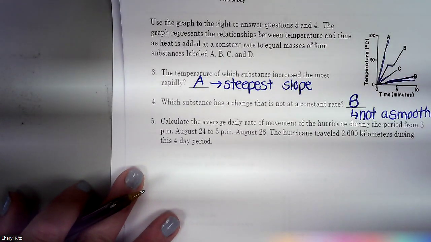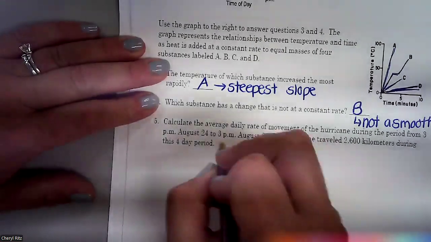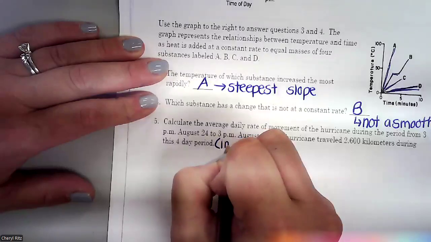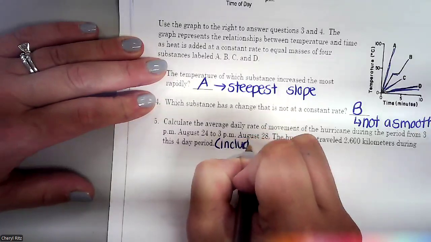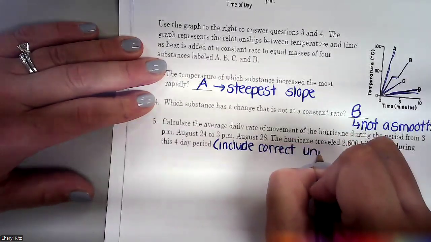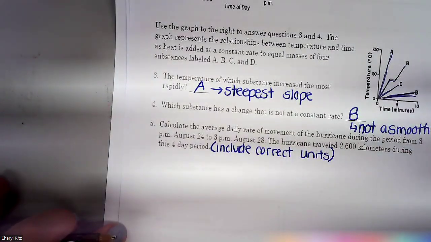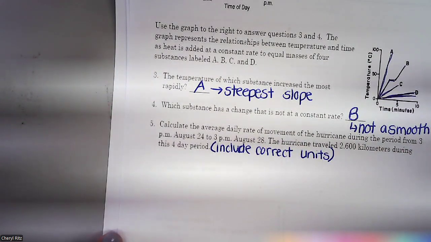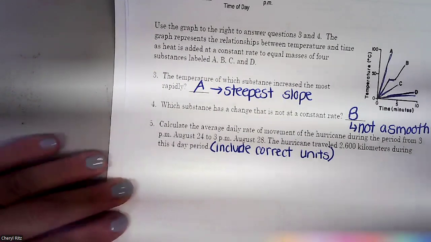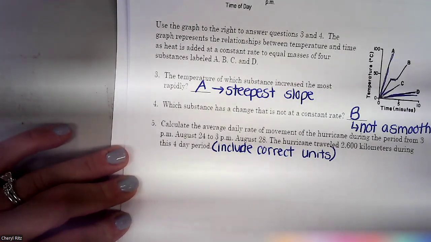Question 5, I can guarantee you if this was a Regents question, it would have had a follow-up and it would have said, include the correct units. So before we even get started, I want you guys to look, do you even have units listed there? Some of you did, a lot of you did not. If you did not, you have to make sure you do. And even those of you who did, let's make sure that they were right.